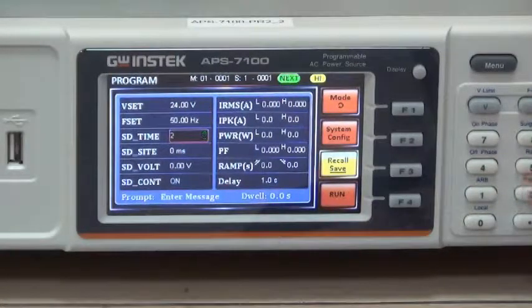Input 2. Press Enter. 2 milliseconds to set overlapping deep waveform width as 2 milliseconds. Turn knob to SD site. Press Enter. Input 2. Press Enter to set overlapping deep waveform trigger locations starting from 2 milliseconds.